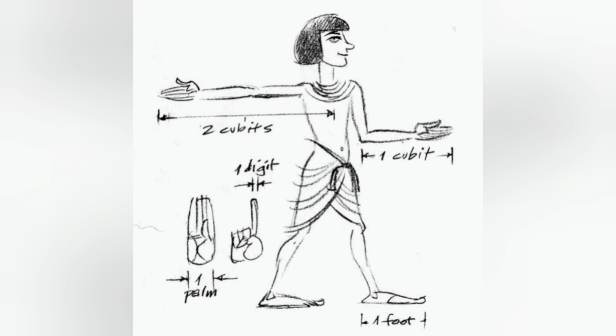Today, we use the terms short cubit versus long cubit, which is what would happen. Now, there's something called a royal cubit, which is the one with your fingers stretched. The long cubit is from the elbow to the middle of the palm, so it's without the fingers, because, of course, fingers can vary.